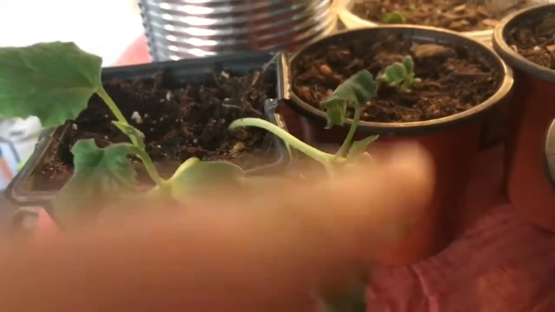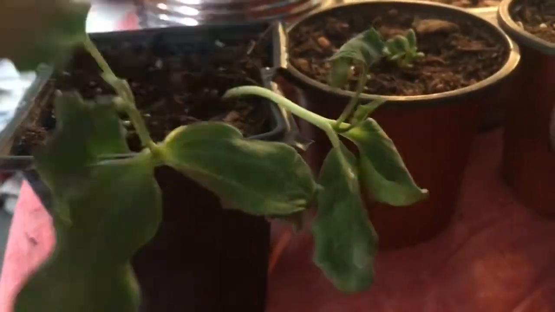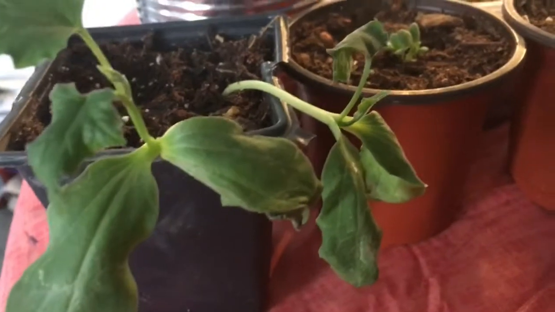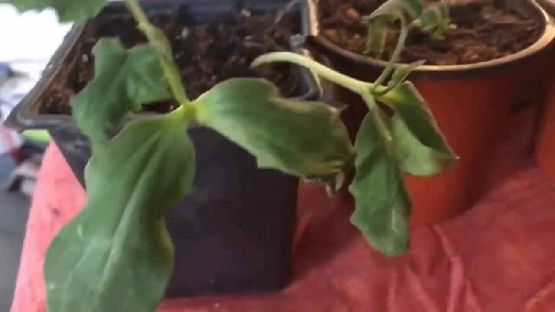So, like the difference between this one and this one, that is because this one did not have water to make the turgor pressure. So I hope that helps, and I hope you learned something new today.